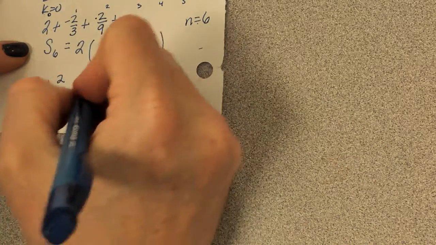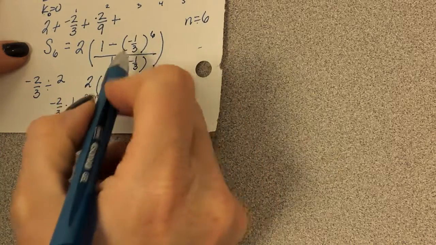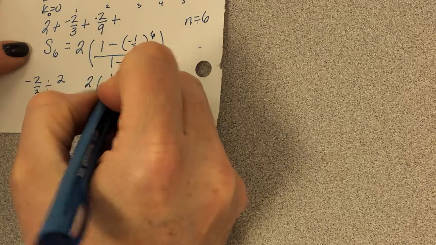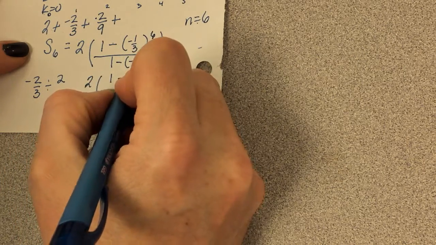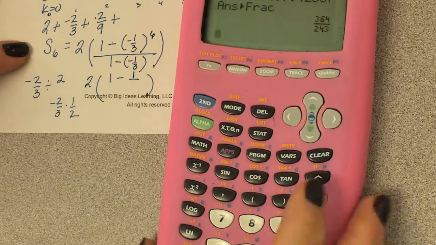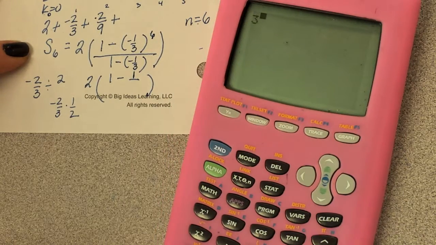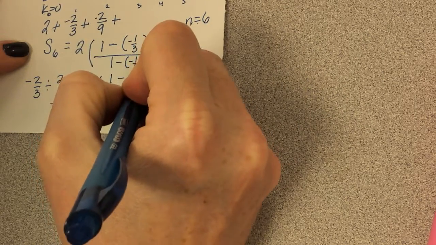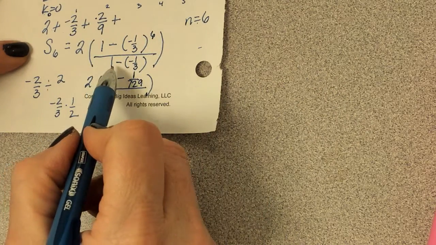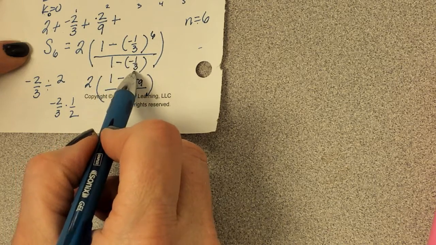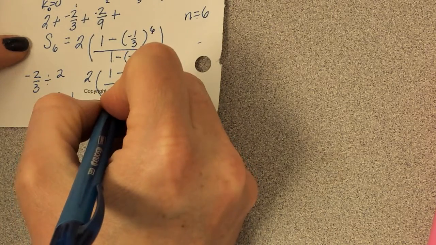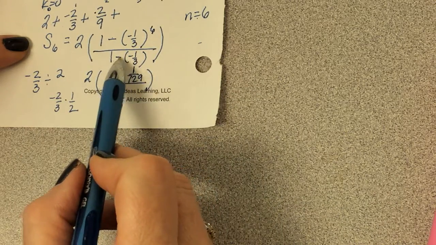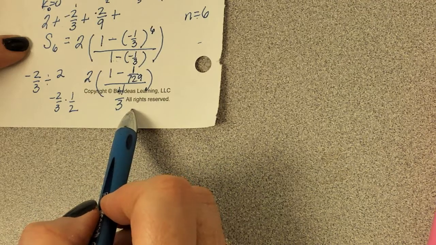So using this formula then, I'm going to have 2, and then I have to do negative 1/3 to the 6th. That's going to be negative 1 to the 6th is positive 1. I'm going to do 3 to the 6th. That's 729. And then on the bottom, I've got 1 minus negative 1/3. What's that going to be? It's 4/3, guys. It's 1 plus 1/3 is 4/3.